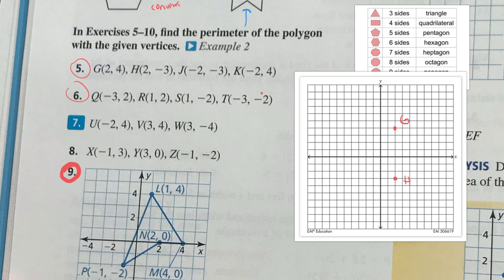J is going to be -2, -3, so that's going to be right here. And then K is going to be -2, 4, which is right here. Now here's the good news. It's not always going to be this way probably, but this is one where you actually can get away with just counting. Let's connect everything. We'll make it look nice.